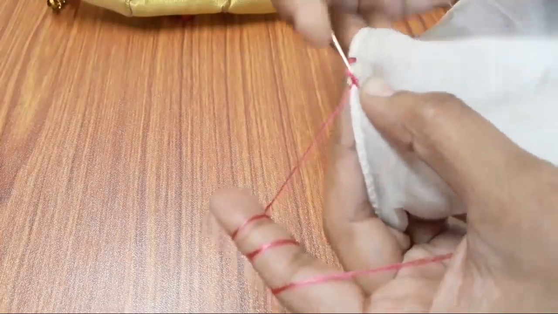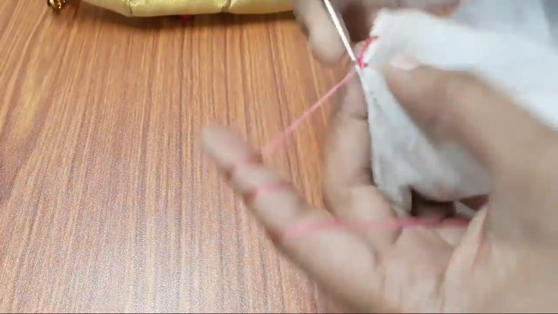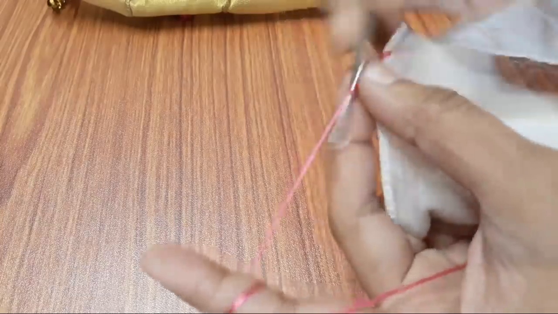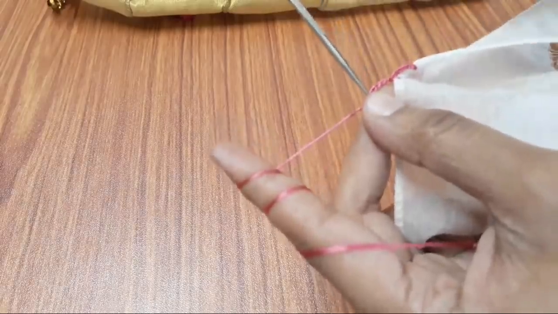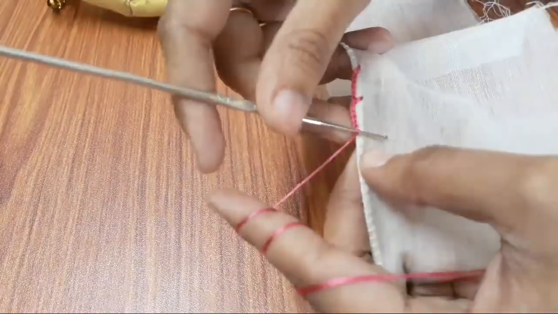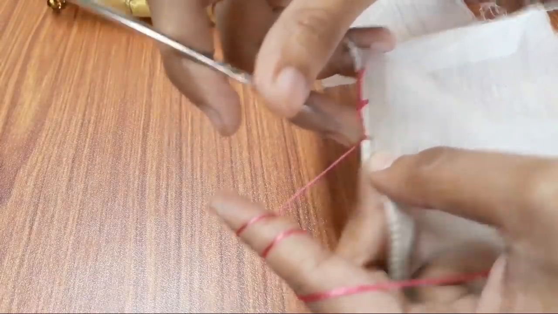So here I am going to work 1 single crochet to the fabric and then continue with 5 chains. So one more single crochet.